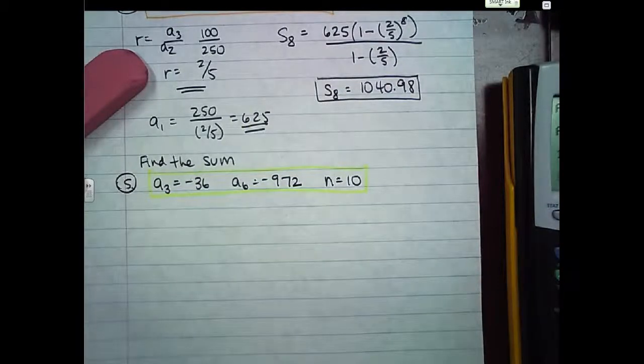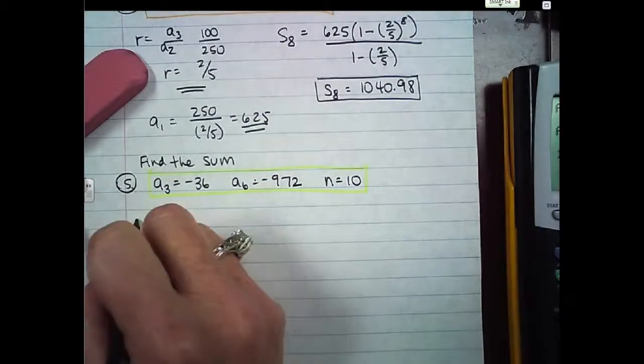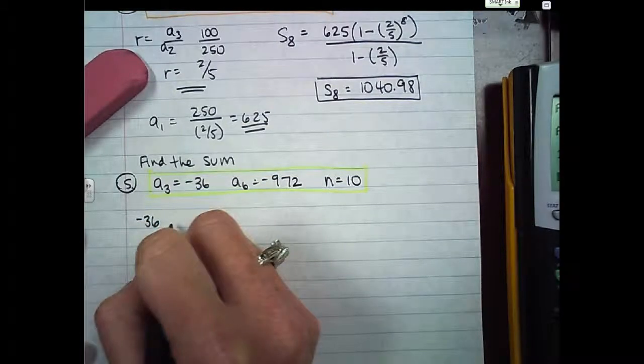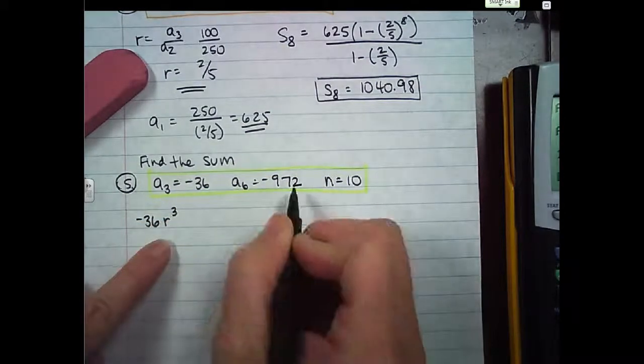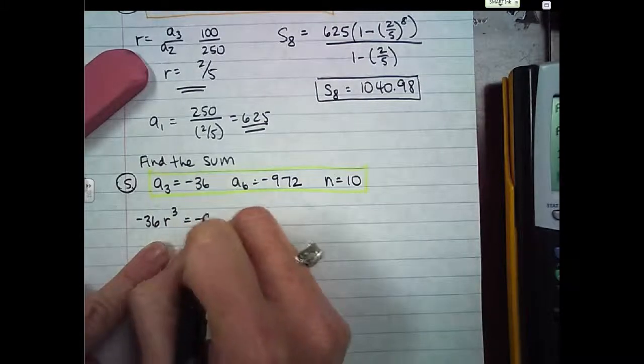When you're looking at this problem, I've got the third term and the sixth term, right? So how many jumps am I making to get from 3 to 6? How many jumps is that? 3. Yeah, and you have to find R, okay? So I need to know how many jumps I'm at. If I start at negative 36 times R with 3 jumps, it lands at negative 972. That's how I like to think of it.